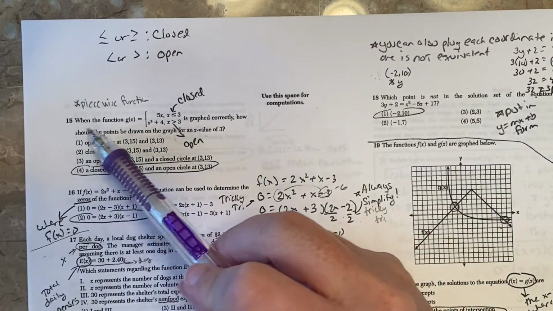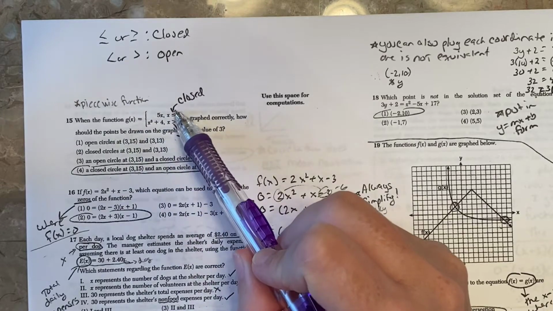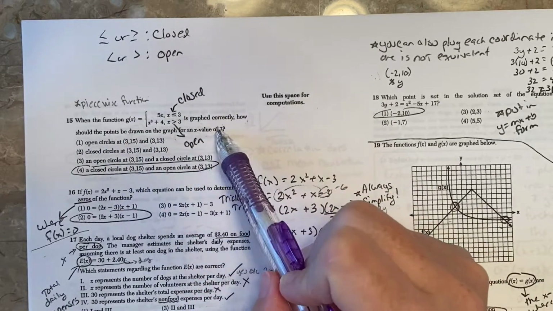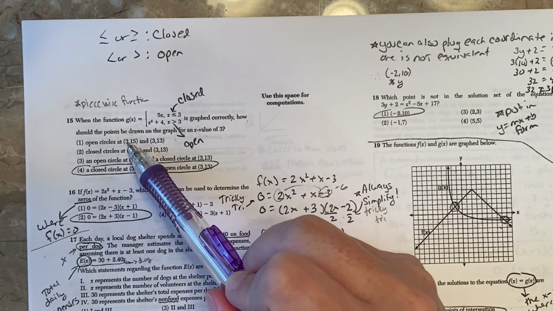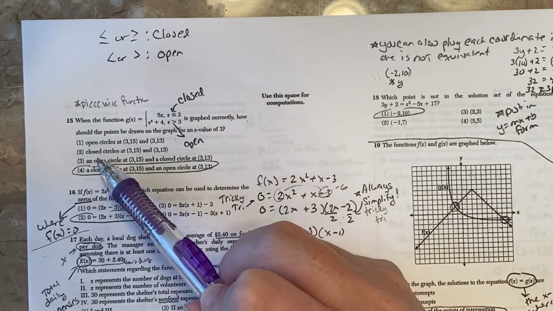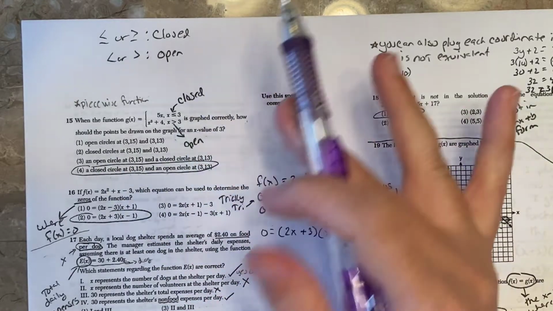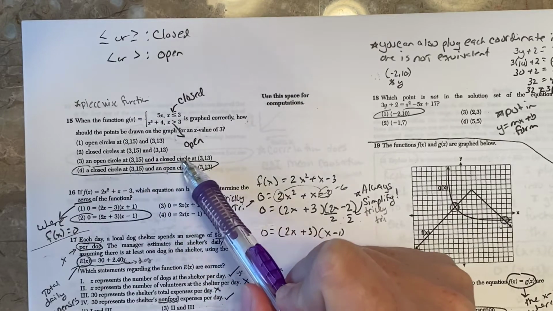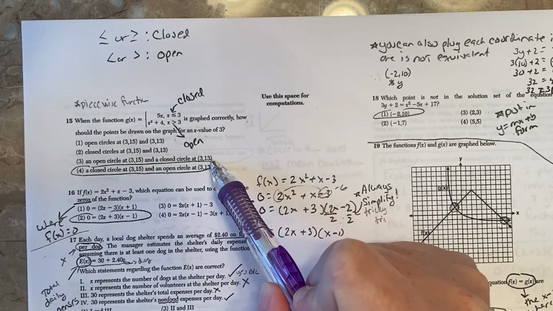Number 15, when the function g of x, which is a piecewise function, is graphed correctly, how should the points be drawn? Okay, so they're saying open circles at both 3's. Nope, they're not both open. Closed circles? Well, we know they can't both be closed because then it won't be a function. Open circle at 3, 15 and a closed circle at 3, 13.